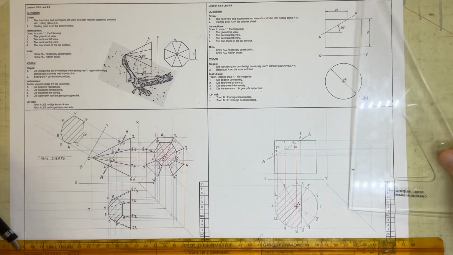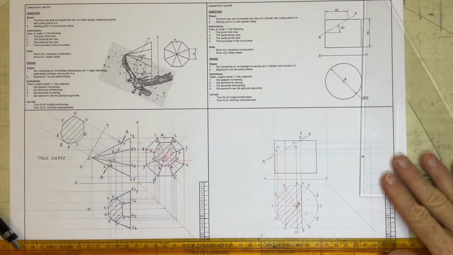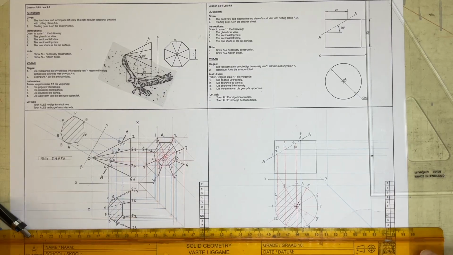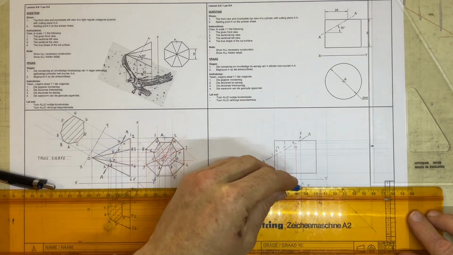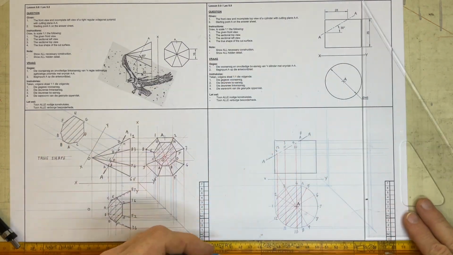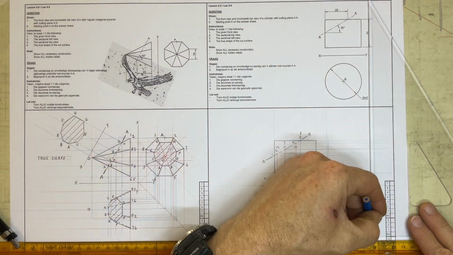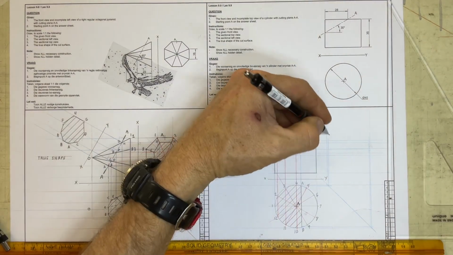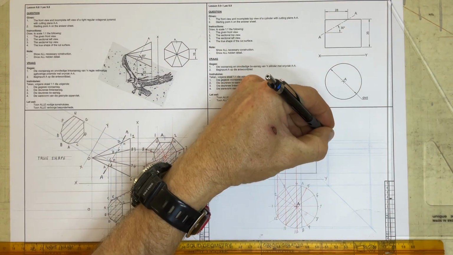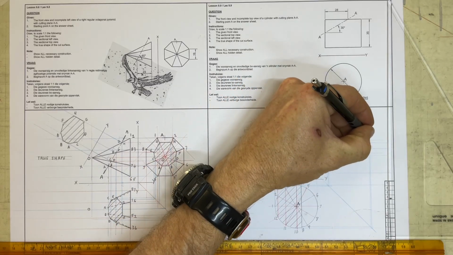I'm going to mark off A and B first. Take that across, and take that up to the top over there. Point A is close to the XY axis, and B is over there.